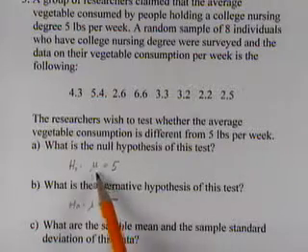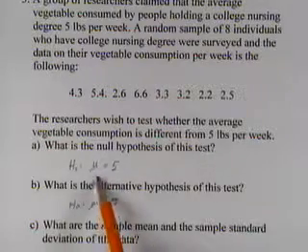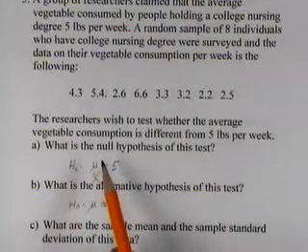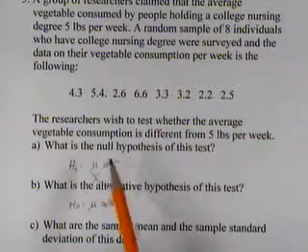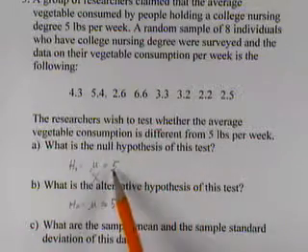When you write it, if you want to use math notation, you have to use mu, right? A lot of times students use x bar. That's wrong, right? It's not x bar. It's mu, the mean of the population. You wish to test whether the average consumption of the population is different from 5 or not.